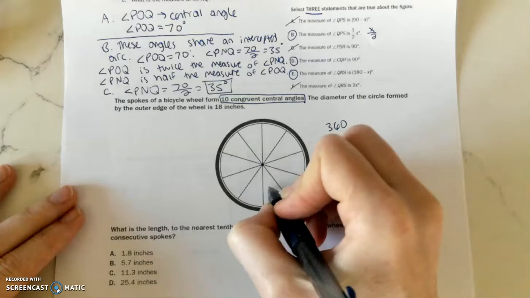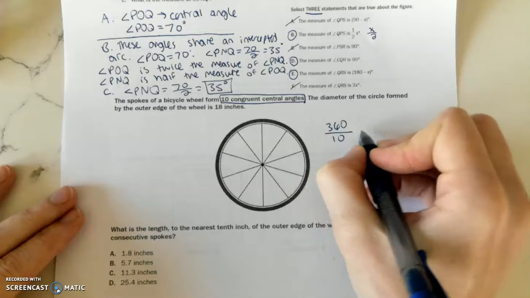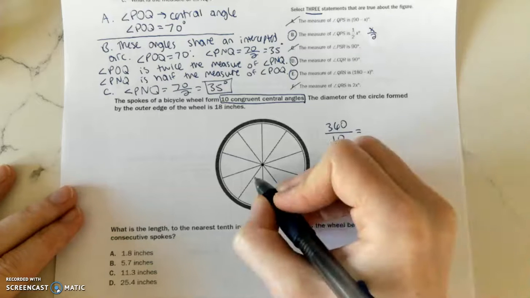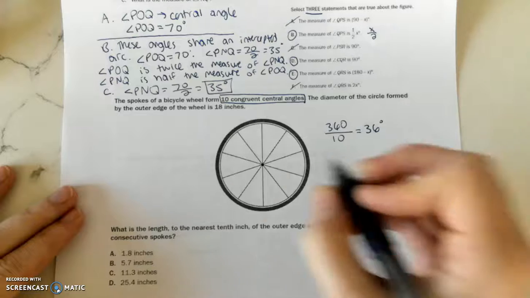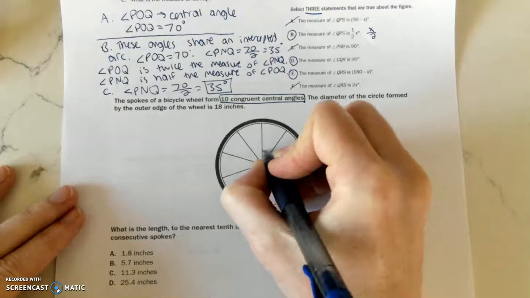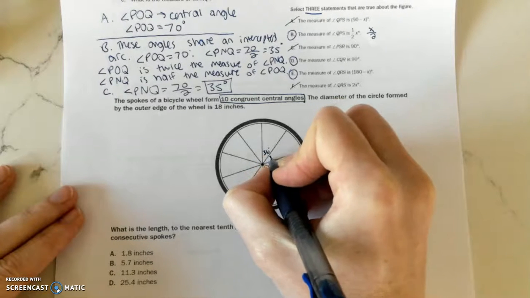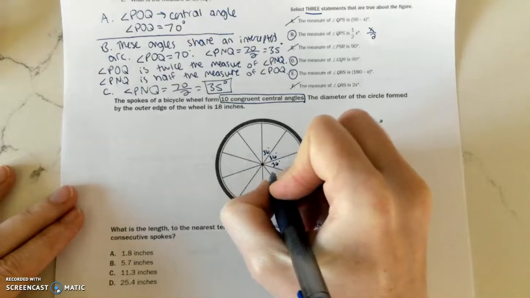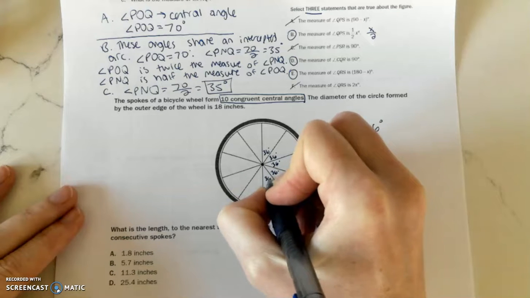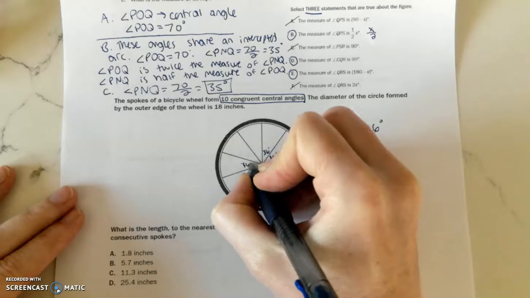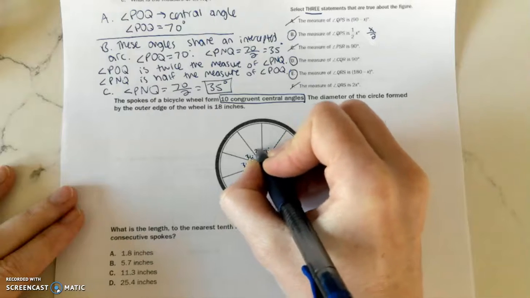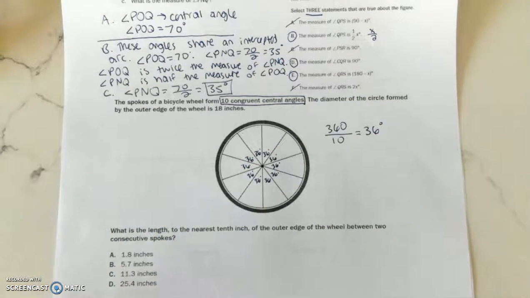If every angle is equal, and I've got 10 of them, I can divide 360 by 10 to figure out what each angle measurement is. 360 divided by 10 is 36 degrees. And we could test ourselves by adding up all these angles, and it would add up to 360.